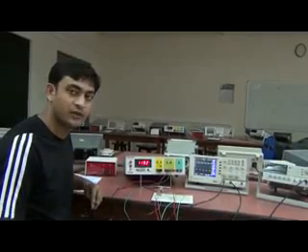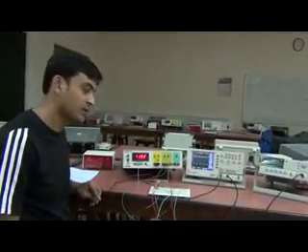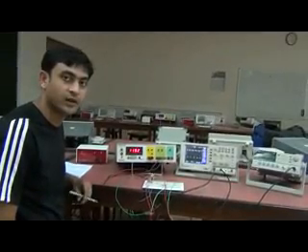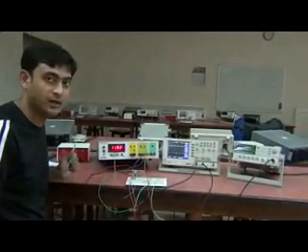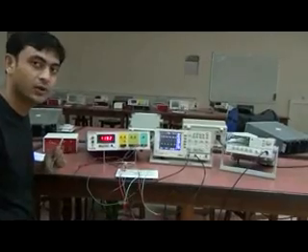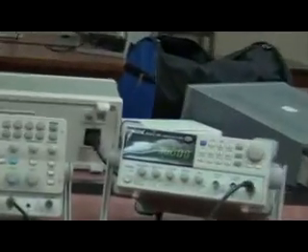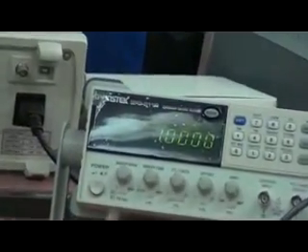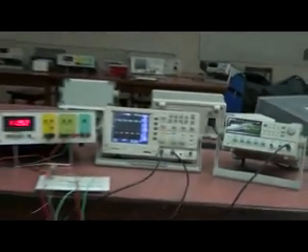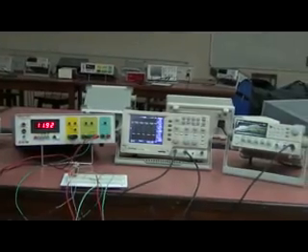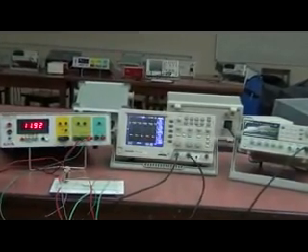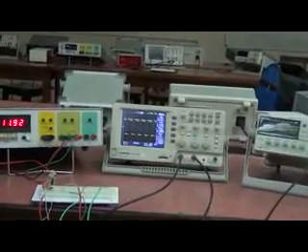Now the last part of this experiment is to observe the monostable multivibrator circuit on the DSO. We are giving an input square wave signal of 1 kHz frequency of 2 volt peak to peak to this monostable multivibrator circuit. The circuit diagram is given in the handout. We can observe the waveforms on the DSO.